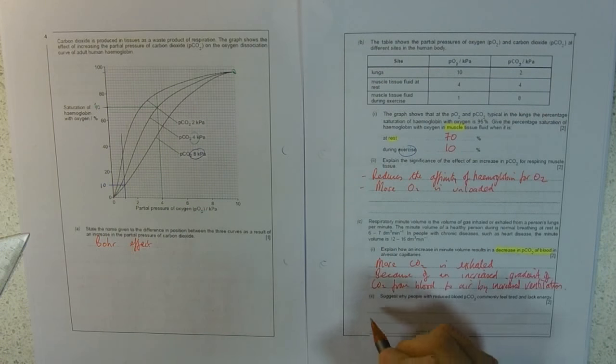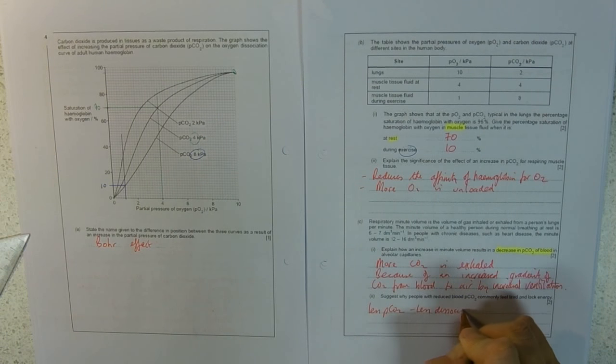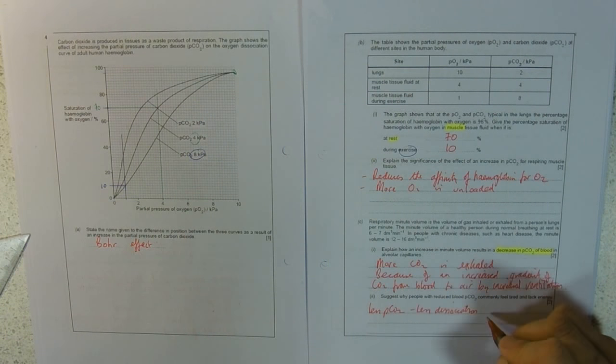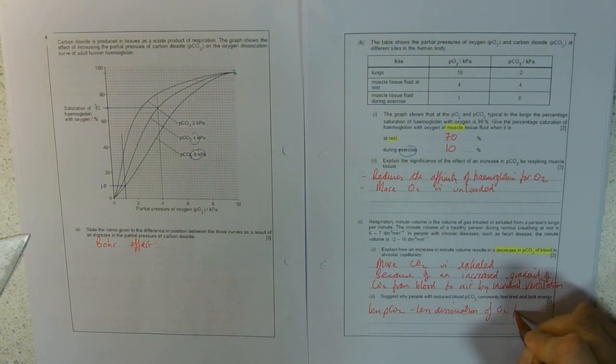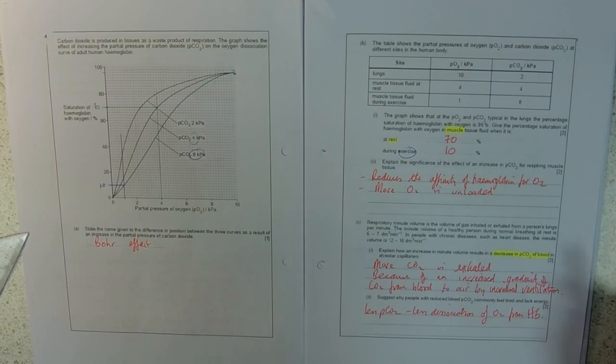So less CO2, we've got less dissociation of oxygen from hemoglobin. Or you could turn that on its head, you could say it's increased affinity of hemoglobin for oxygen.